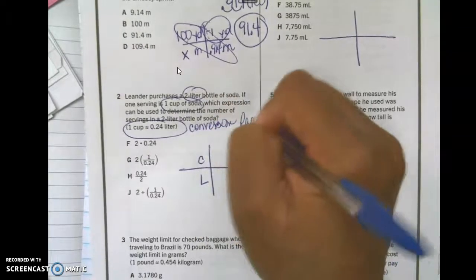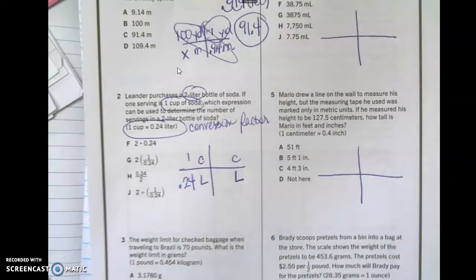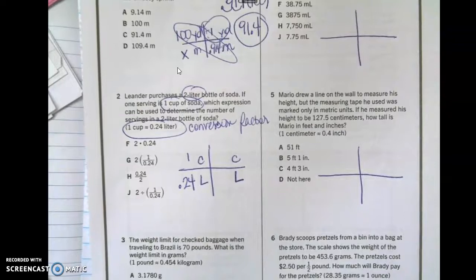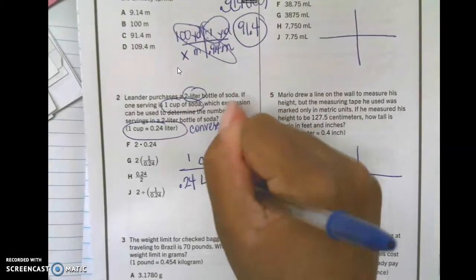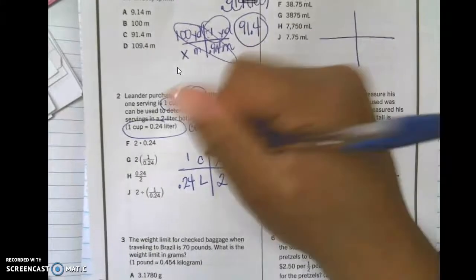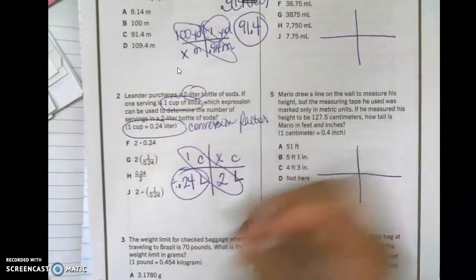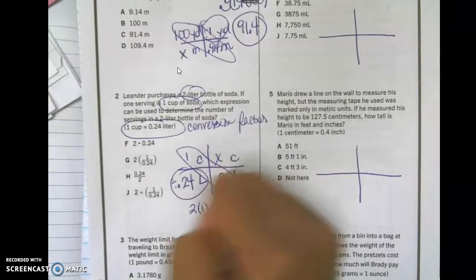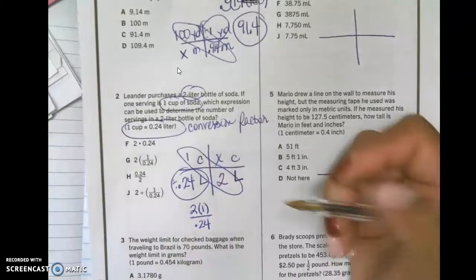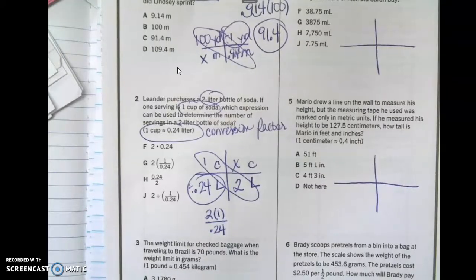Conversion factor, 1 over 0.24. And then how many liters are they giving me? 2. And then I don't know how many cups there are, so I'm going to put an X there. So then I will cross multiply and divide by 0.24. So it will be 2 over 1 over 0.24. Which answer represents that in a different form? I hear a few answers.